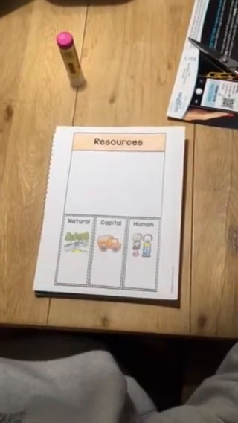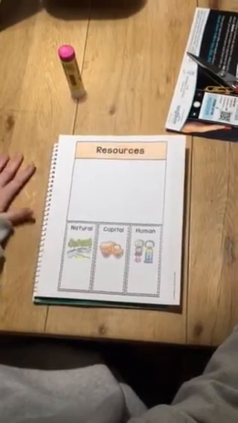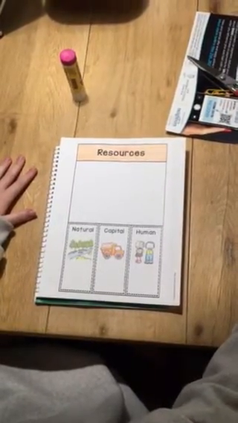So today we're going to be talking about resources, and this is going to go on the third page of our interactive notebook. So this is the page that you are going to have. It's going to say resources, natural, capital, human. So pause the video and go color your page.